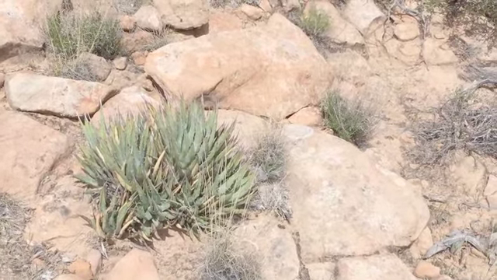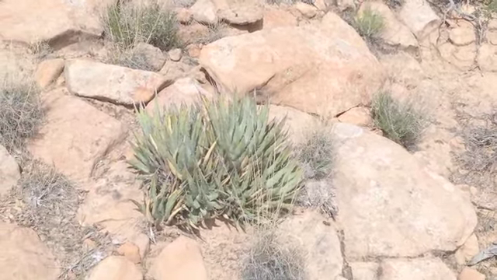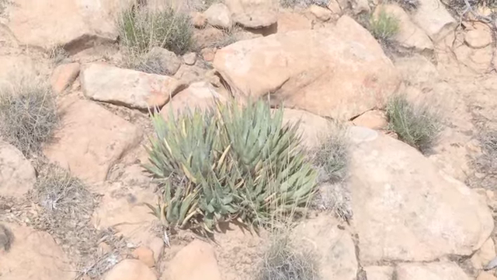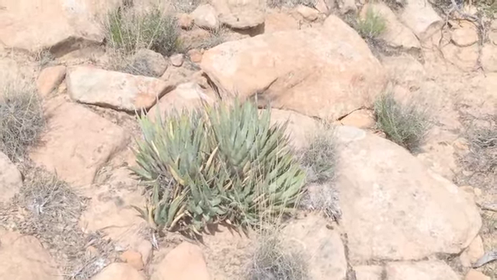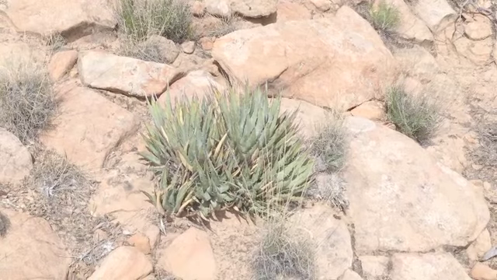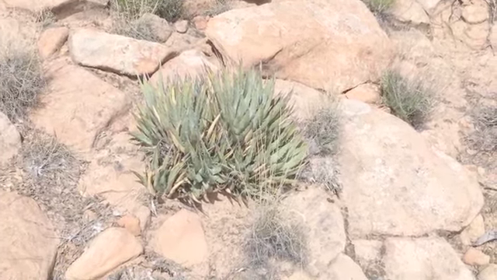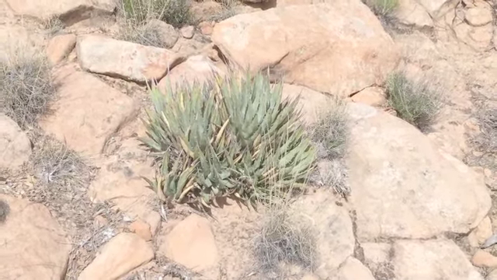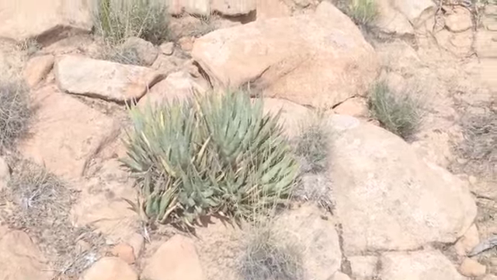Then at the end of its life, it will flower and put out a big, gigantic reproductive output. The advantage to doing it this way is that your inflorescence, your reproductive output relative to the size of the plant, can be really great.